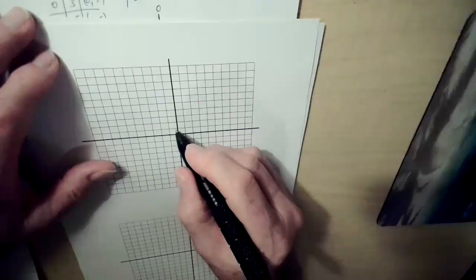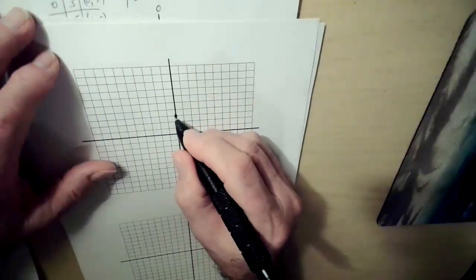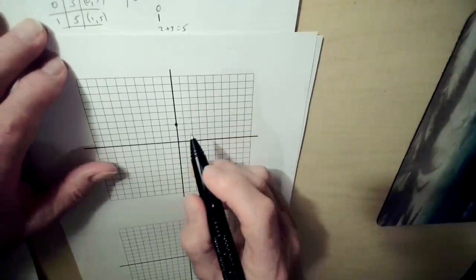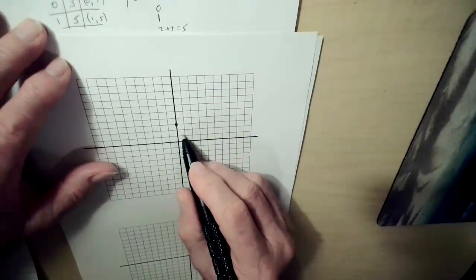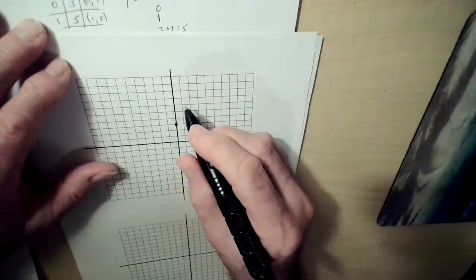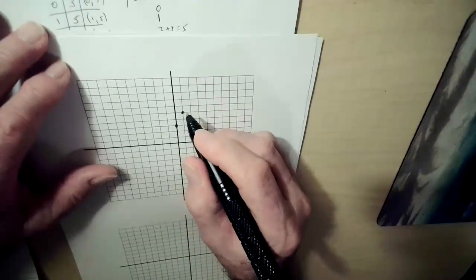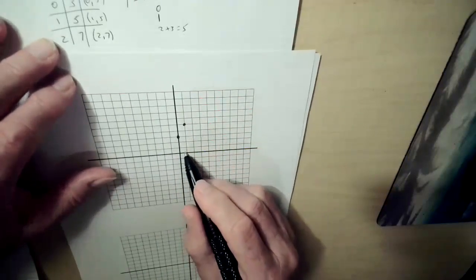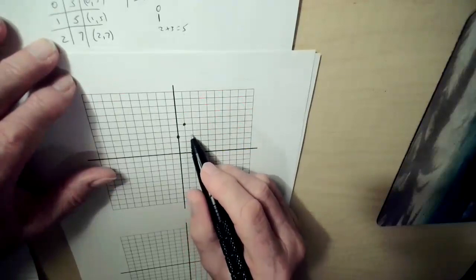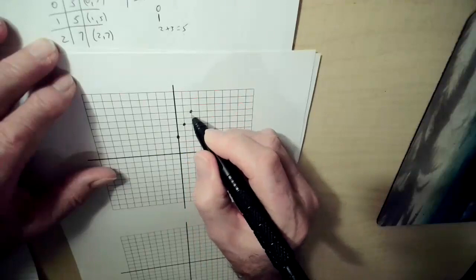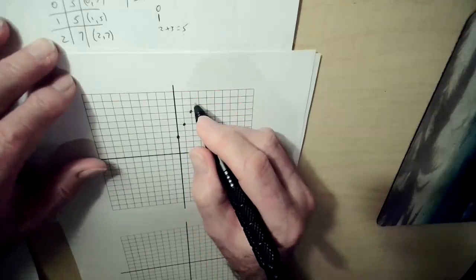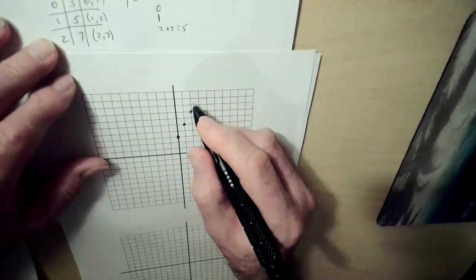We don't go left or right at all here because x is 0. 3 is 1, 2, 3 here. 1, 5 to the right 1 and up 5. 1, 2, 3, 4, 5. And 2, 7. 1, 2, 1, 2, 3, 4, 5, 6, 7.